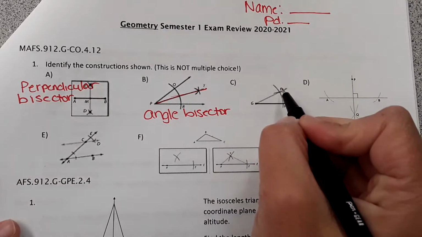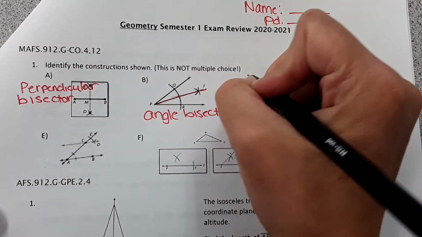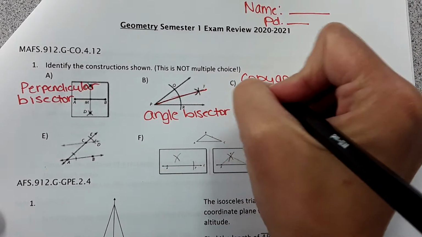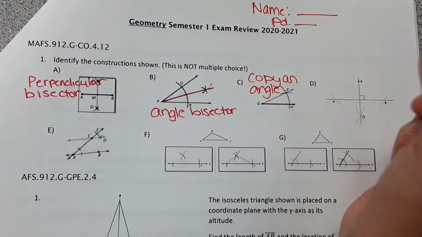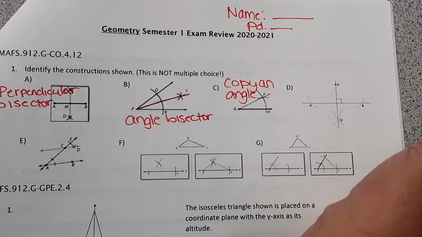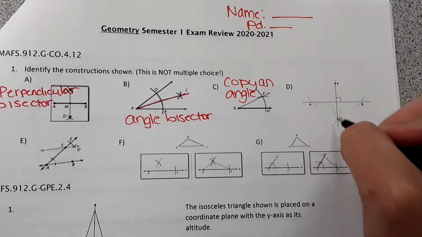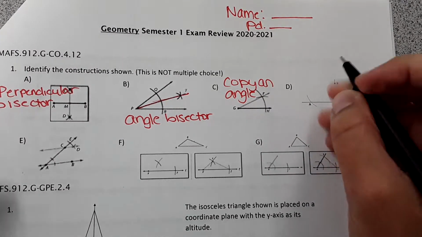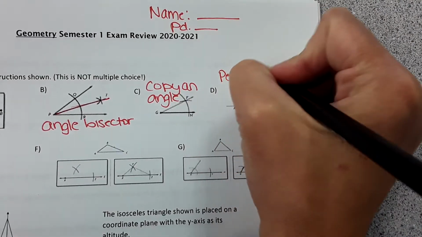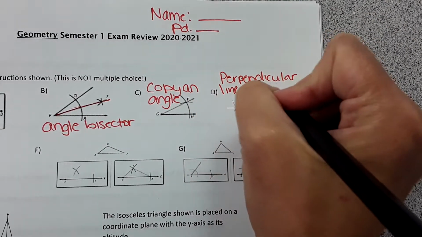Then C, they constructed an angle. Usually it's like construct a congruent angle. The way the answer keywords it is copy an angle. And the person who wrote this also wrote the exam, so I'm going to use their exact wording, copy an angle. D, it shows a line perpendicular to the given line through a point. So the way this is worded is perpendicular line through a point.